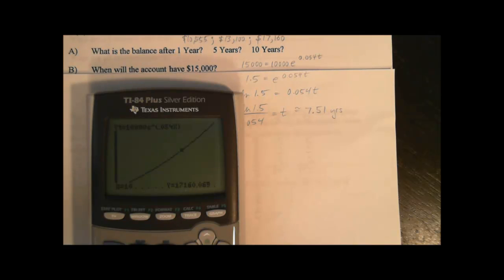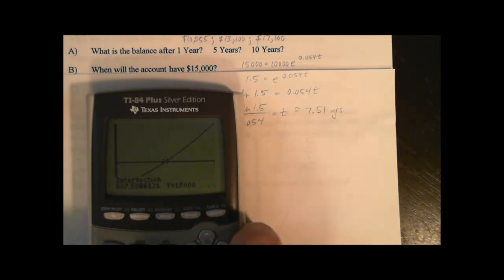Okay, and again, you could go to the nearest penny. It doesn't actually give us a rounding level. To find out when it's equal to 15,000, we could draw a horizontal line at level 15,000 and find out when these two cross. And it's around 7.508, etc., 7.51 years.